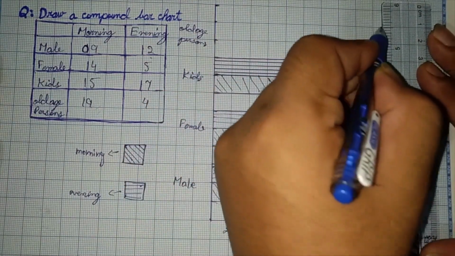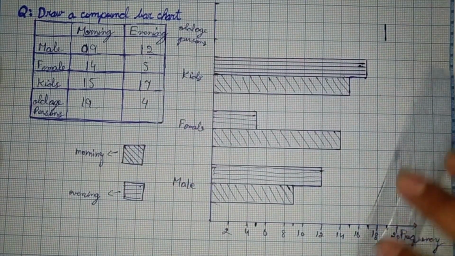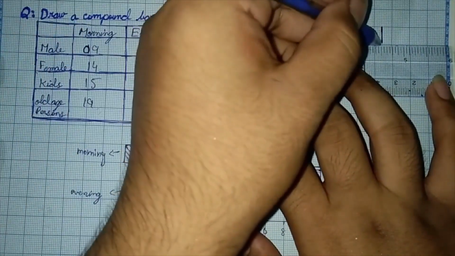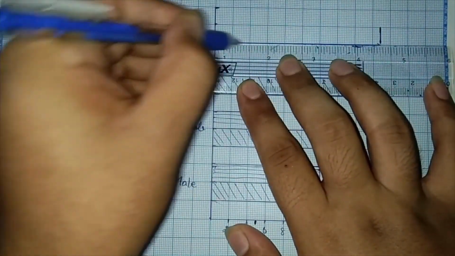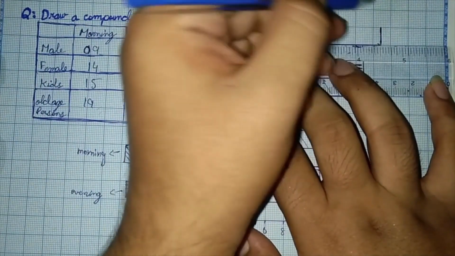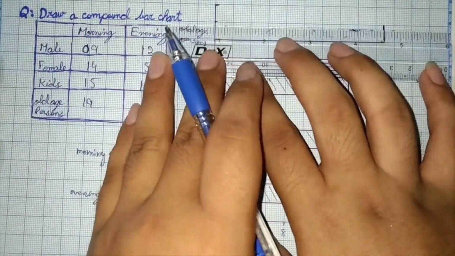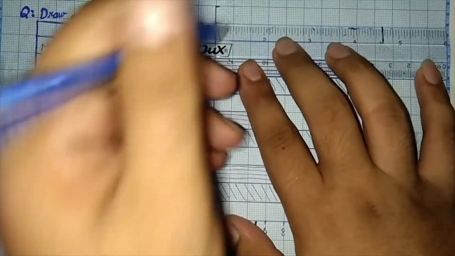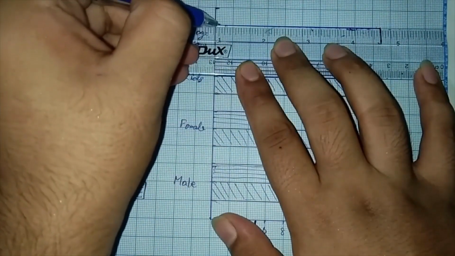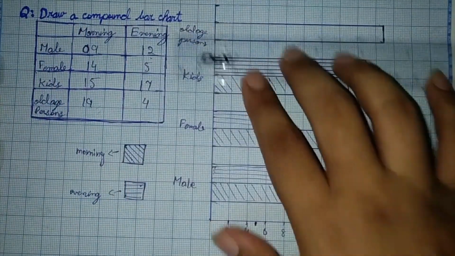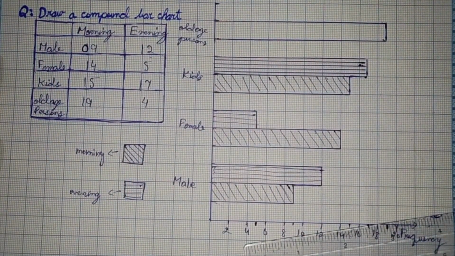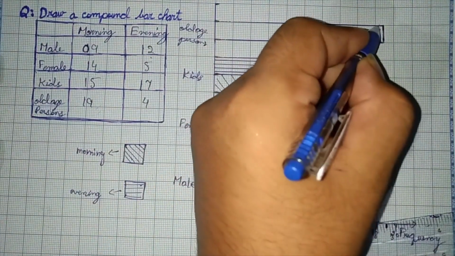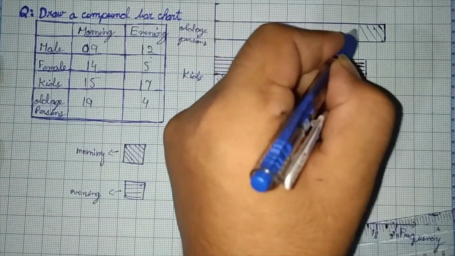I will draw this one here, and this line here. Clear? So here we have morning, so I will draw lining like this.